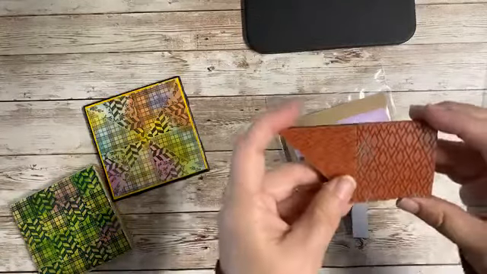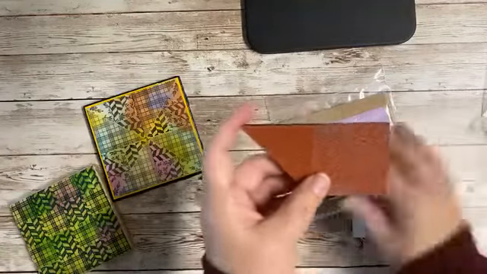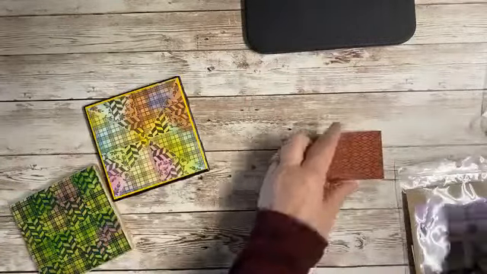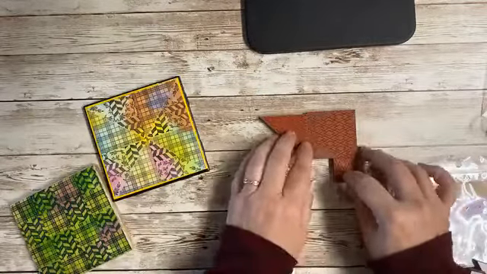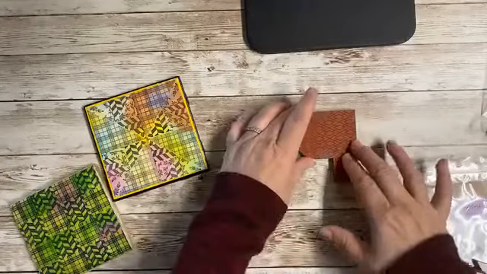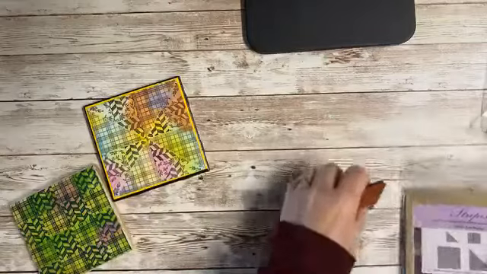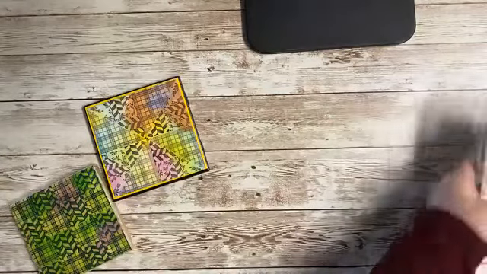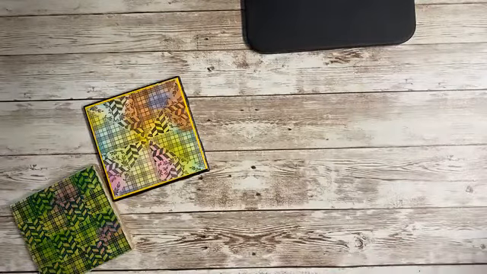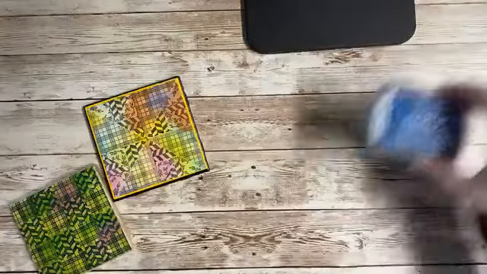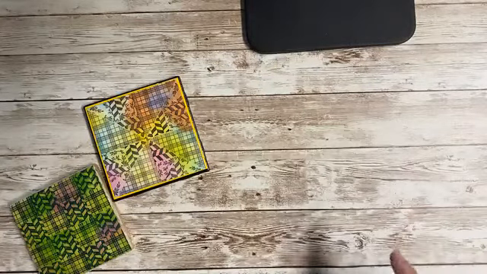So the stamps, like I said, I have a patent on them, and they are able to be put together to create quilt blocks, and they go together perfectly to create backgrounds and quilt patterns. So those are the products we'll be using today. My stamps from Unity, my Crafters ink. And I want to show you what the difference is in the tiles.